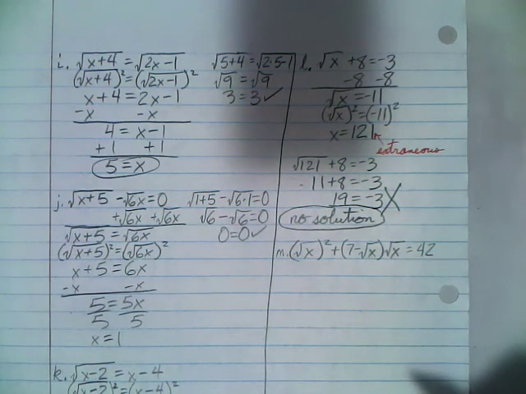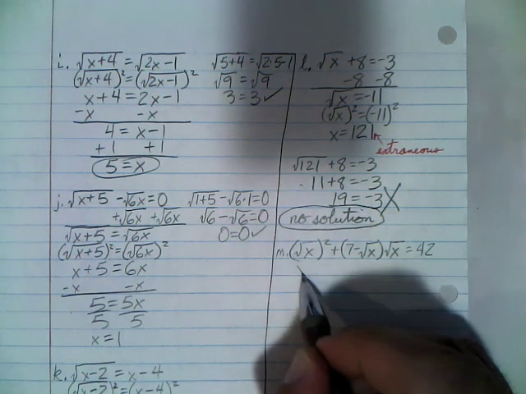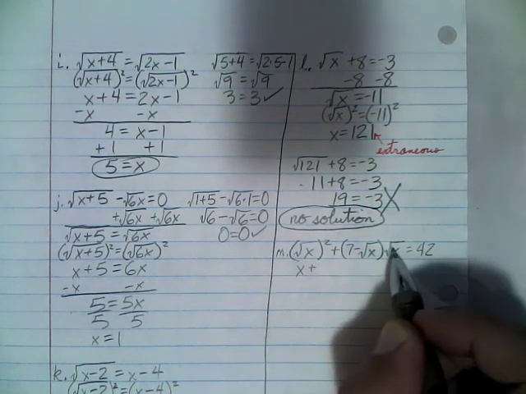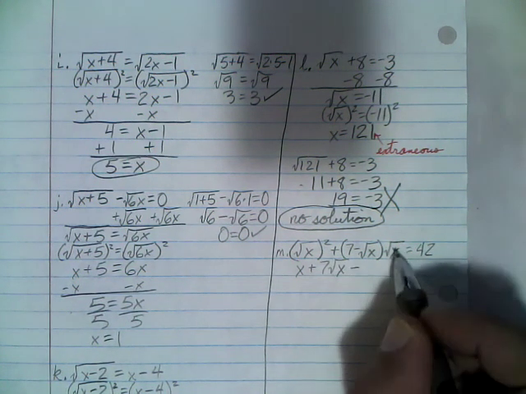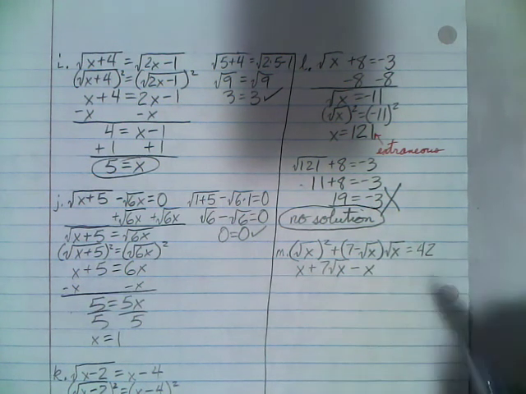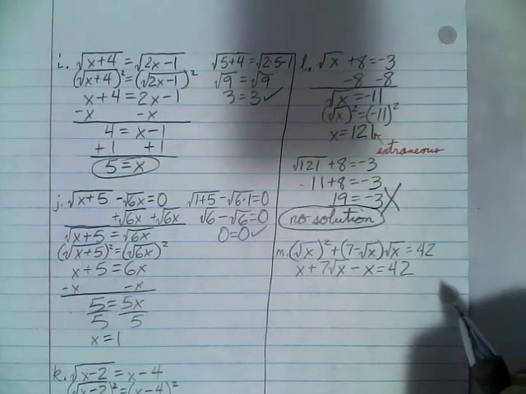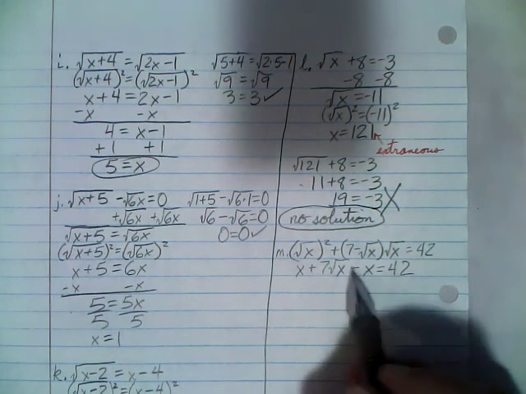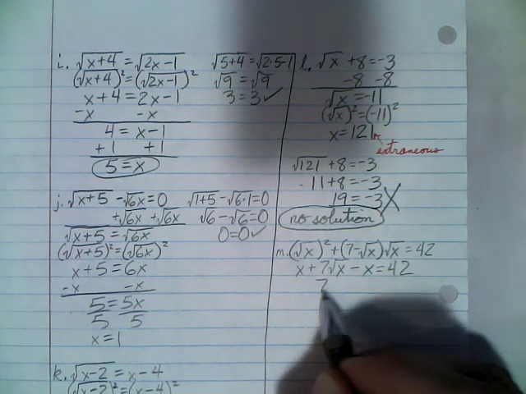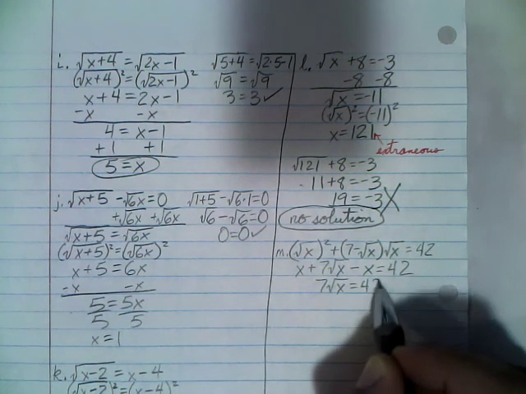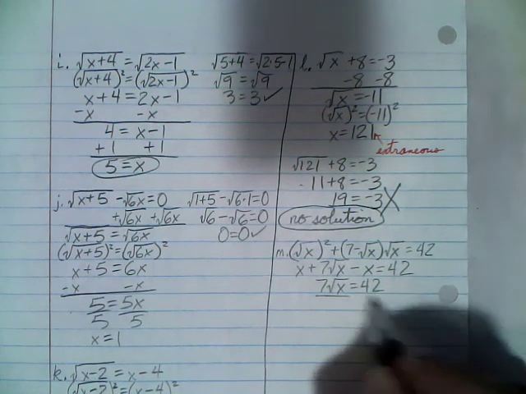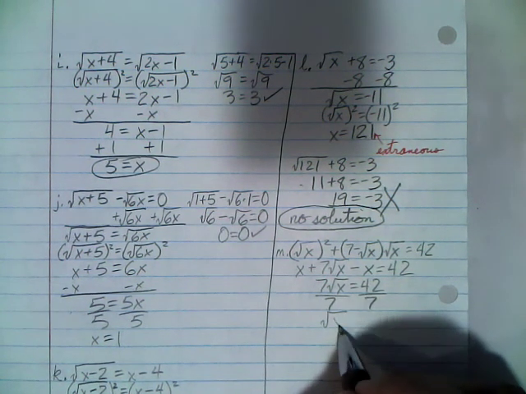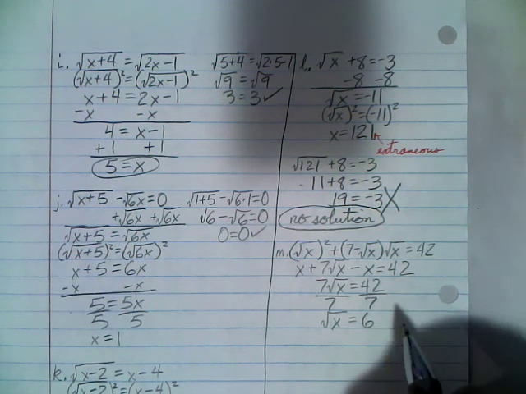So I'm going to go ahead and solve. First things first, just simplify. A square root squared will cancel, so that's just going to be x. And then over here, I'm going to distribute my square root of x in. So I get 7 square roots of x, and then minus the square root of x times the square root of x, which is just x. Keep simplifying, combine like terms. I've got an x and a minus x. Those will cancel each other out. So 7 square roots of x should equal 42. Now if we divide both sides by 7, the square root of x should be 6.